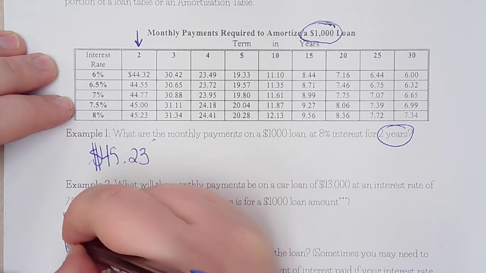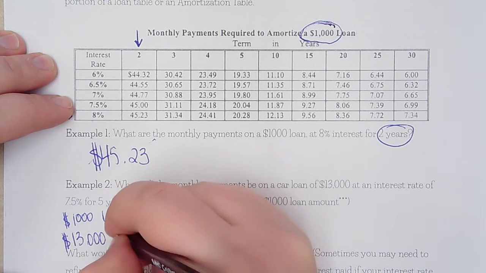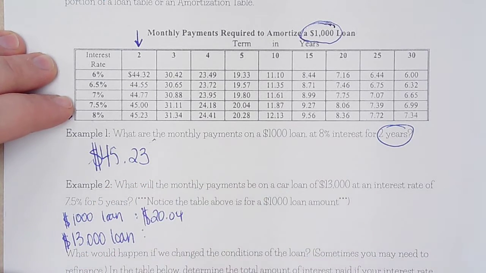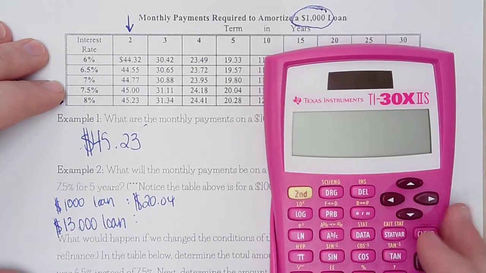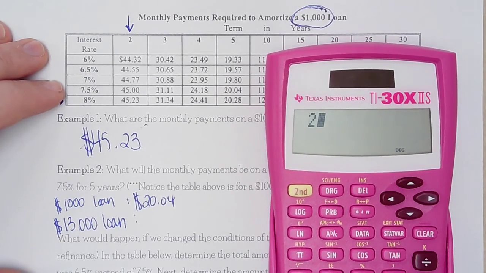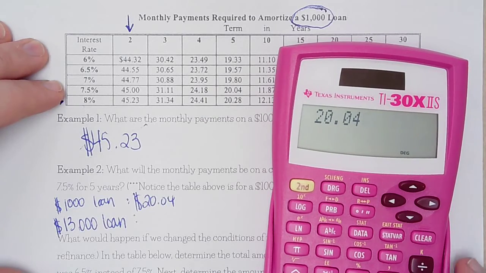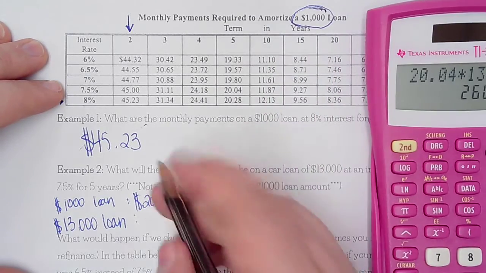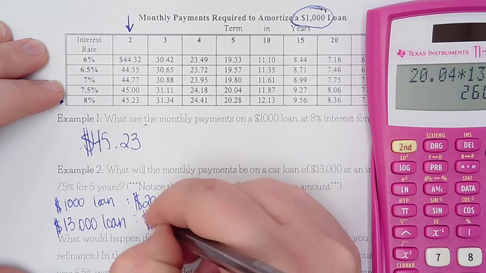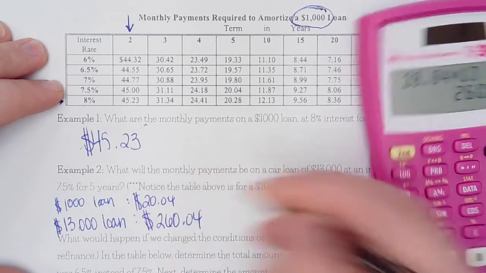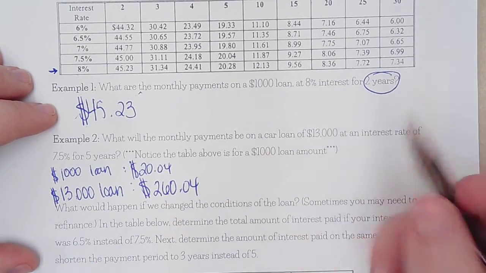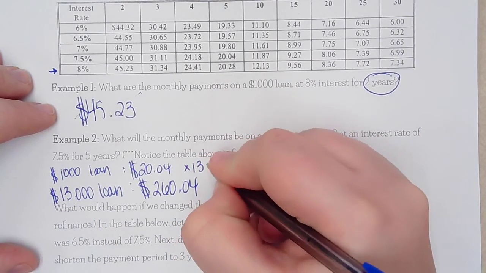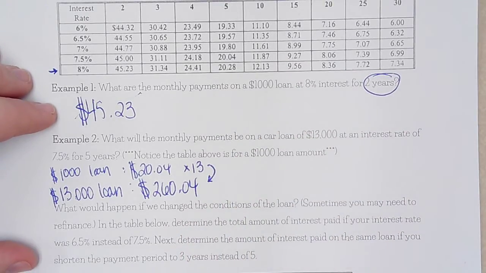But because it's a $13,000 loan, what this essentially says is that our payment is going to be 13 times higher per month. So what I do is I bring my calculator in and I say 20.04 times 13 is going to equal a monthly payment of $260.04. So to find bigger loan amounts, we just multiply. So multiply by 13 to get what it would be.